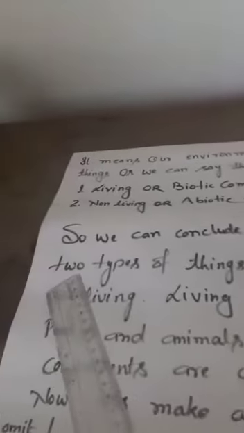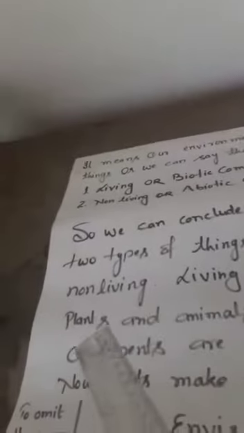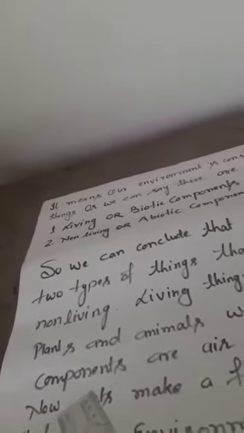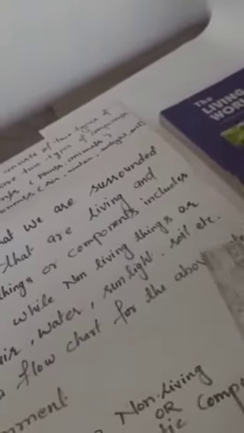So we can conclude that we are surrounded by two types of things, that are living and non-living. Living components include plants and animals, while non-living components are air, water, sunlight, soil, etc.